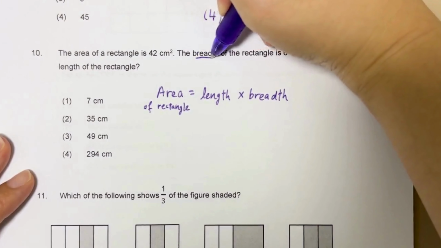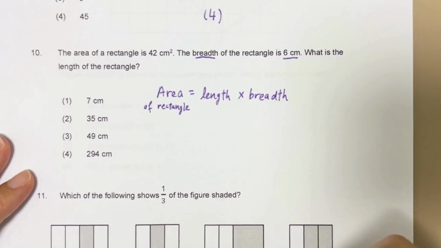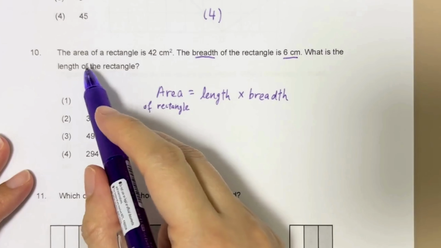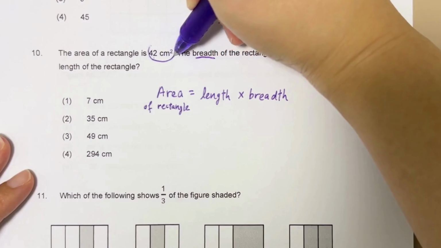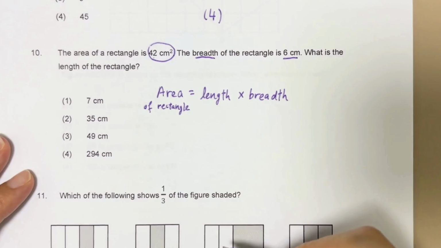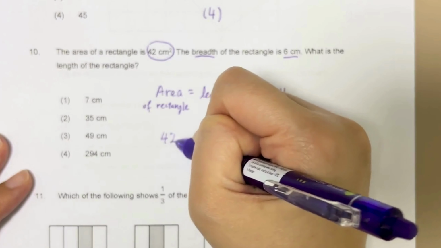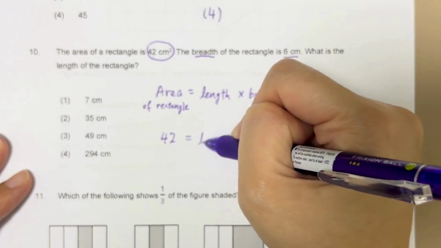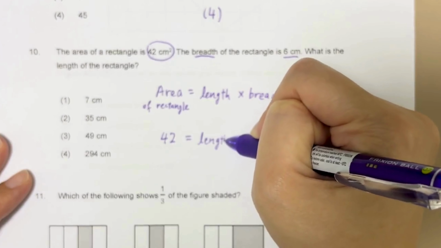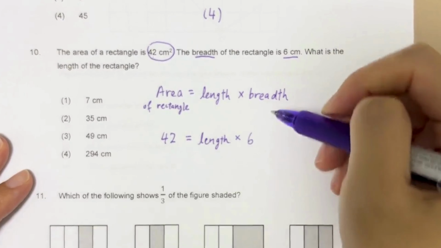So we are given in the question, the breadth is 6 cm and the area is 42 cm square. So let me write down this information in the equation. Area is 42. Length is what we have to find. We know that the breadth is 6.